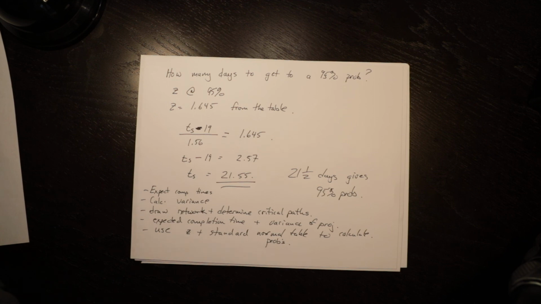So, relatively straightforward. I would say most students don't struggle with this. The only mistakes they make are generally by putting the most likely time into the project network rather than the expected time. Otherwise, it's a relatively straightforward process and easier than crashing, I would say, in my experience with previous students. So, practice it a little bit, give it a try, and if you have questions, let me know. Good luck.